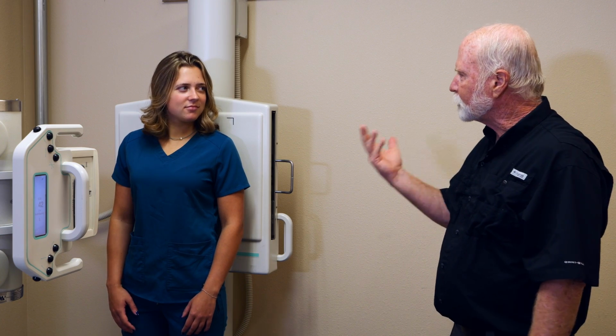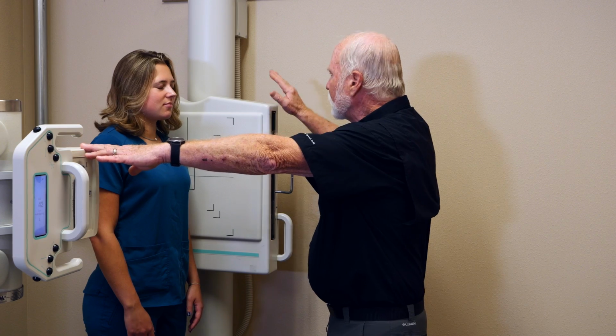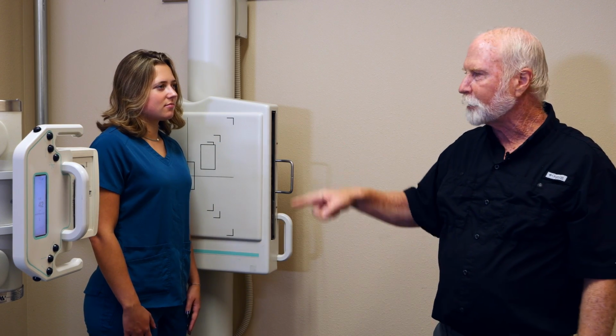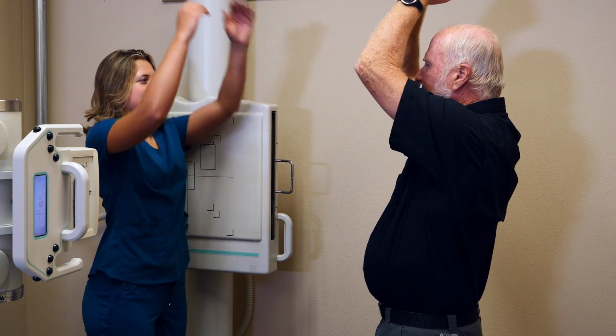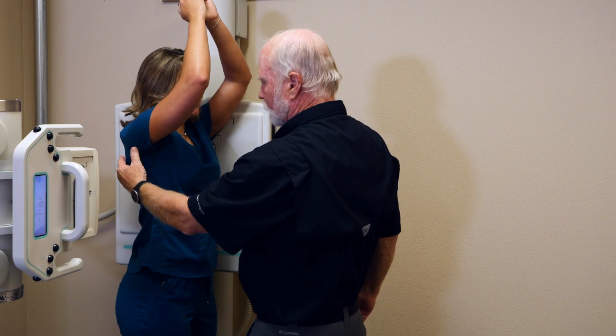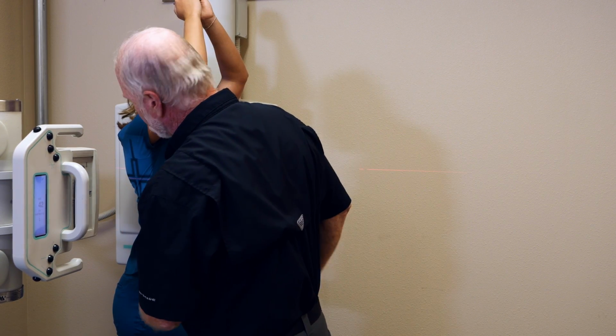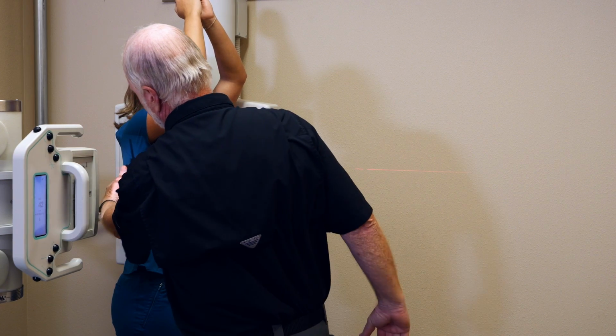For lateral, I'm going to have her turn towards me. I'm not going to mess with my tube or my IR because I'm pretty sure she didn't get taller or shorter between the first exposure and the second exposure. Have her raise both arms up above her head. Have her step over to the IR and come about a half step towards me. Good. I'll look here, make sure I've got one there. Looks like she's lateral.